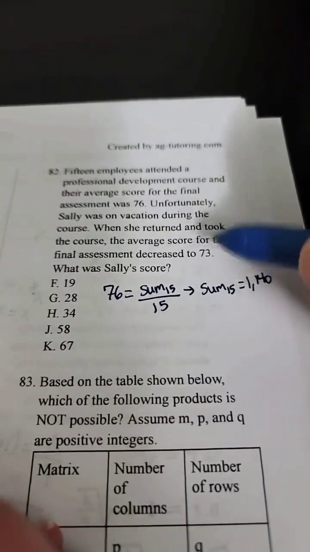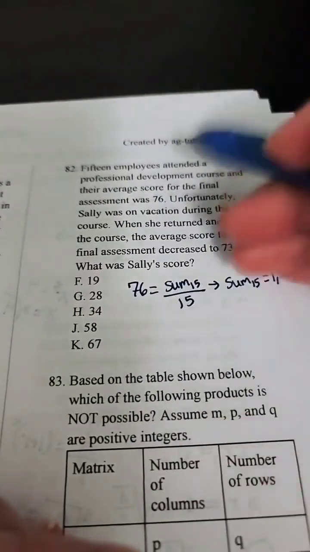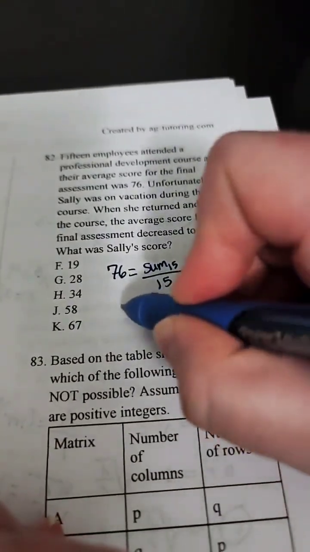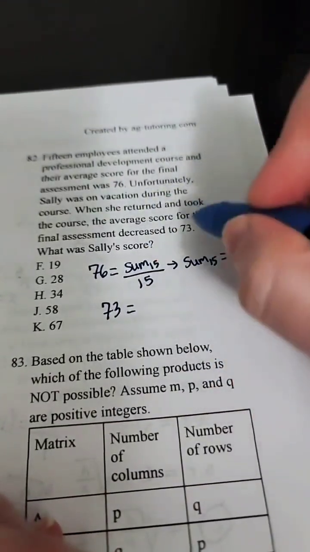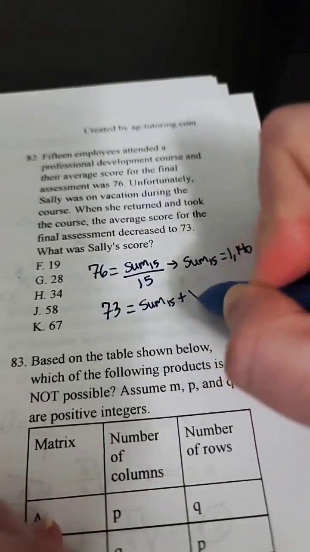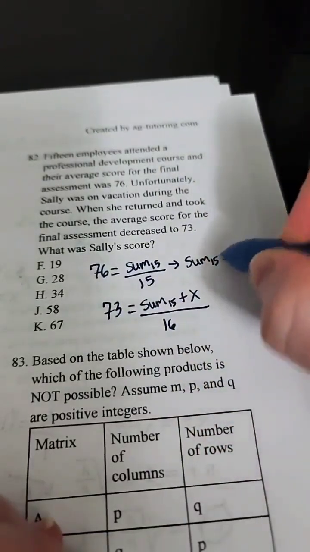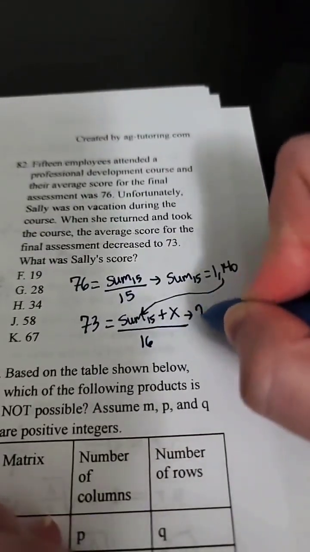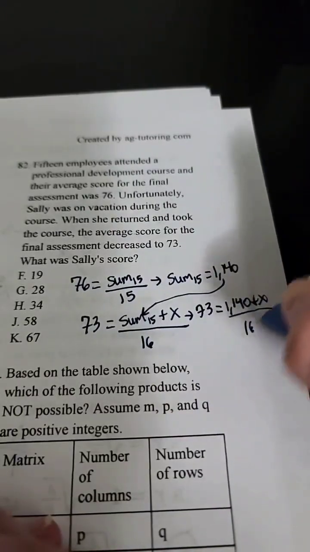And then this is going to help us figure out the answer to our question, which is what is Sally's score. So if the new mean, or the new average, is going to be 73, and we use the mean equation, we would say that the sum of everybody's scores, all 16 employees, has to be the sum of 15 plus, we'll call Sally's score X, divided by the 16 employees. Now we figured out what the sum of 15 is, so we could just plug that in and solve for X. So then it's going to be 73 is equal to 1,140 plus X divided by 16.